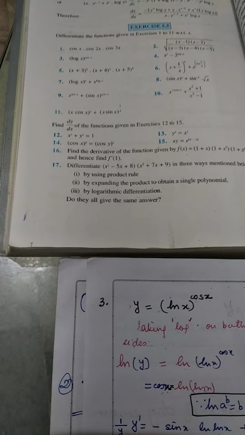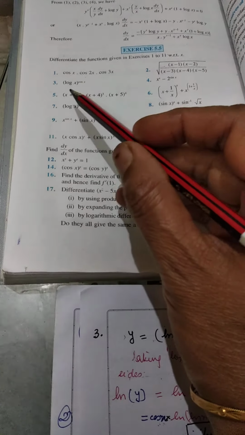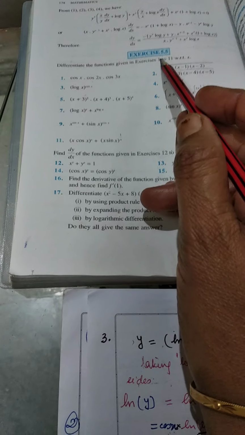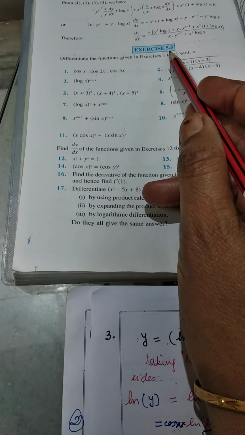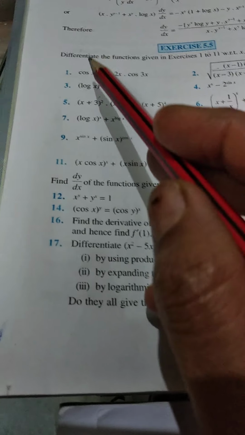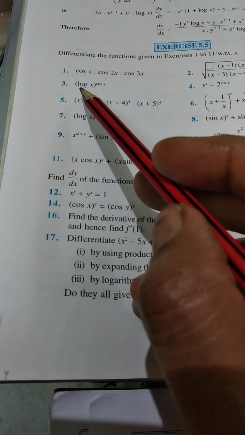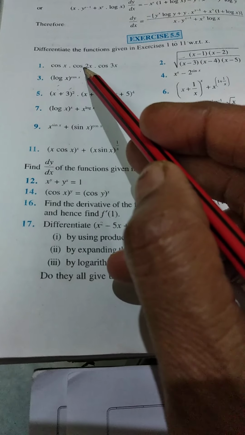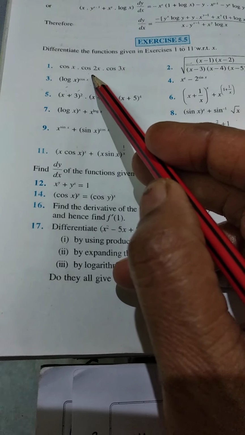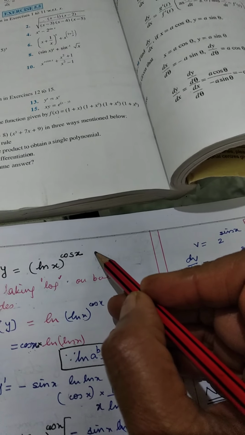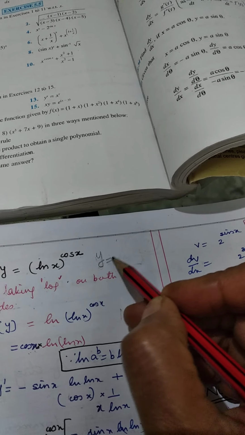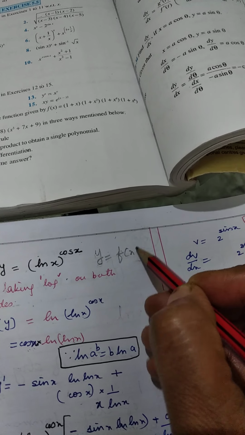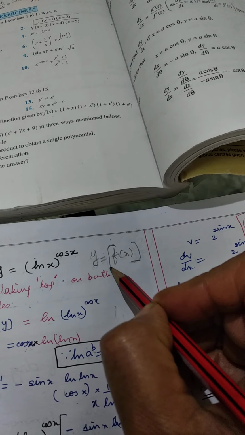Hello everyone. We'll start with question number 3 of exercise 5.5. As you can all see, this is an expression where a function has another function as its index. So this is of the form a function to the index another function.